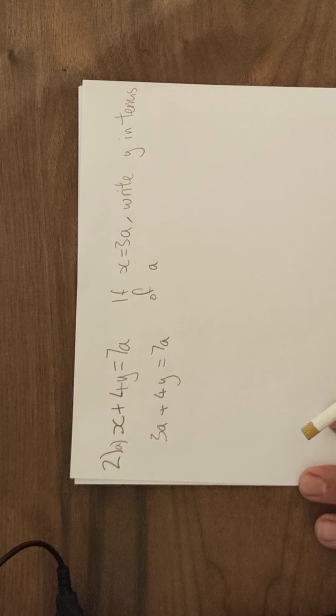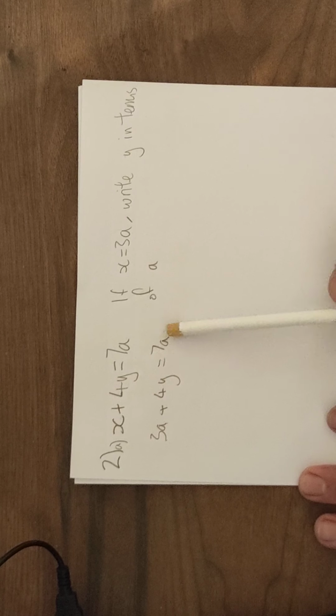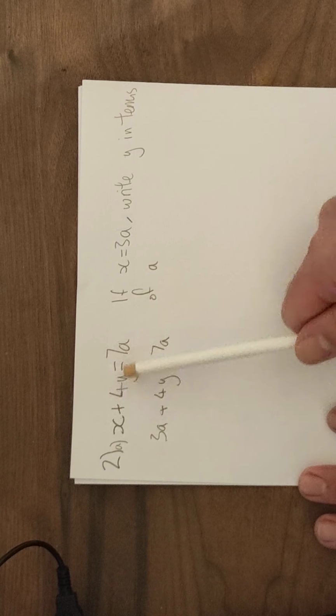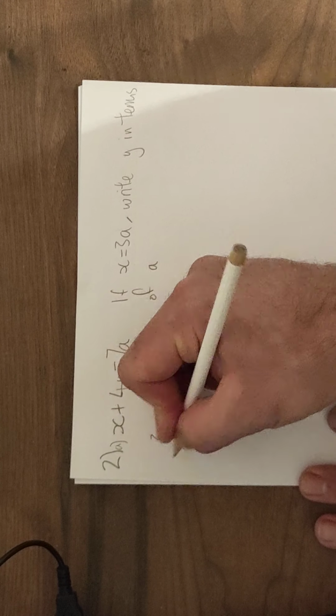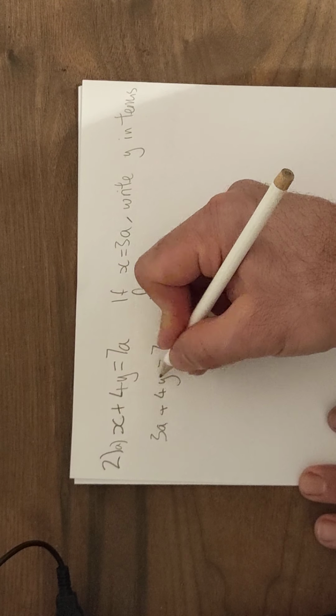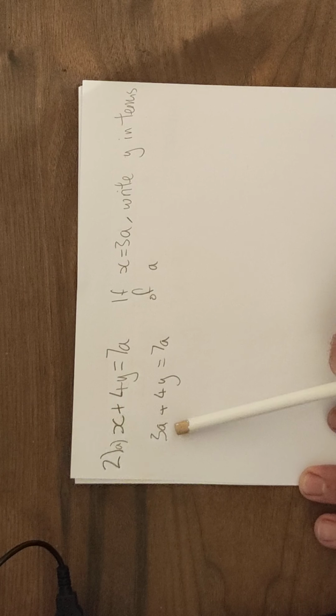And remember, we're writing this in terms of a. We want y on its own. This is adding 3a. This is a positive 3a term. So if I want to get y on its own, have a think, how am I going to get rid of 3a?